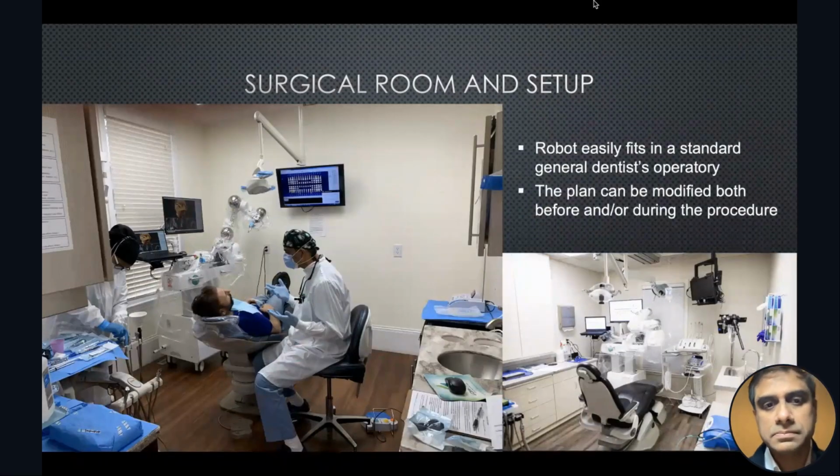Next slide, please. So this is my operatory. You see that it's not a big, humongous machine, because I get these questions a lot, like, "Oh my gosh, this machine looks really big. Is it going to fit into my operatory?" But no, I don't have a huge operatory. I tuck it towards the corner. When I need it, I pull it towards me and my patient.